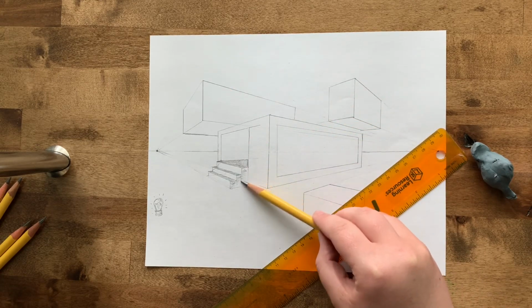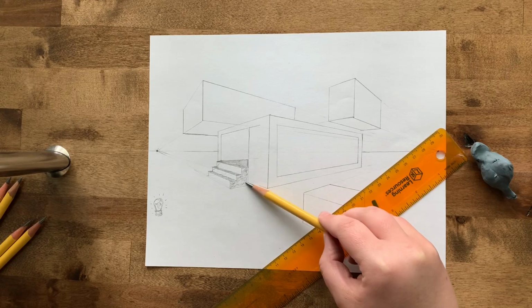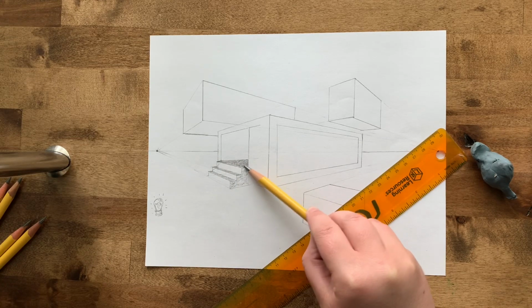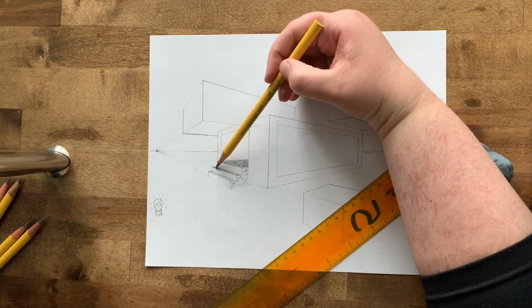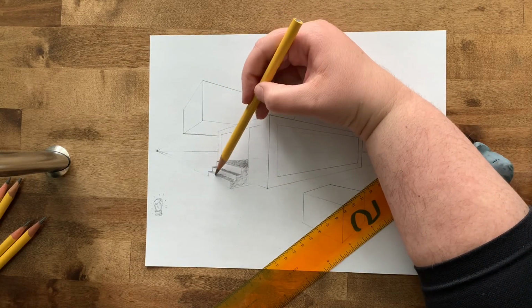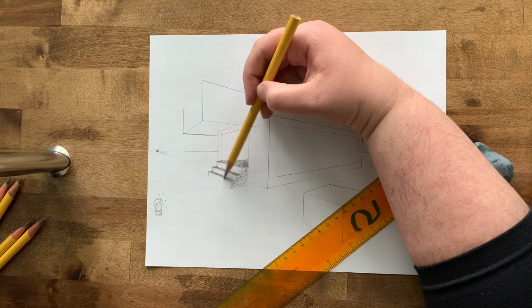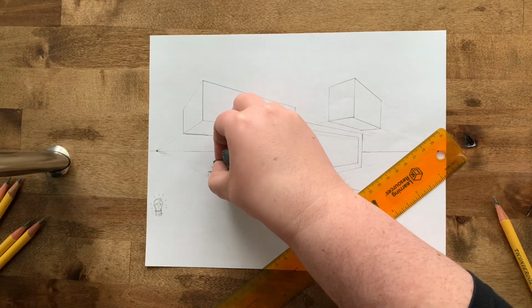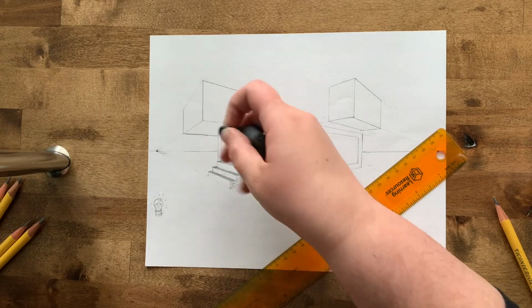So if the darkest point is the floor, then the light is shining right on those risers of the stairs, and the other side of that is going to be a medium tone. Using my stairs as a guideline, I can go ahead and shade in the rest of my shapes.